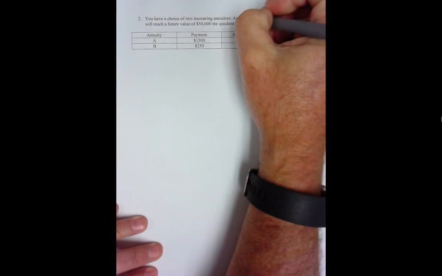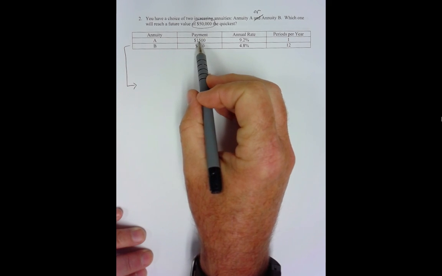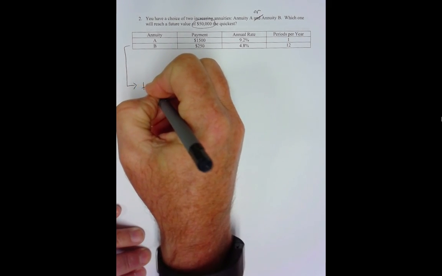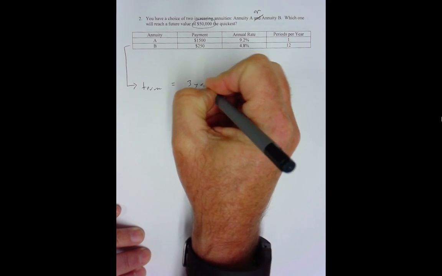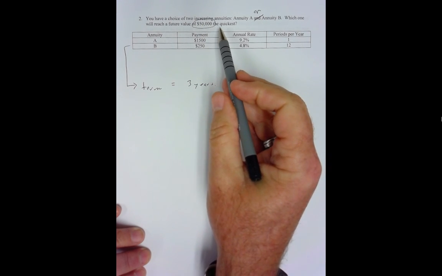We like that. Number 2, you have a choice of 2 increasing annuities, annuity A or annuity B. Which one will reach a future value of $50,000 the quickest? To me, this is information that you really don't even care about, because we can evaluate after some term, and I'm just going to choose a random term of 3 years. I really don't care about the 50,000. I'm just worried about which one is going to reach that the quickest.